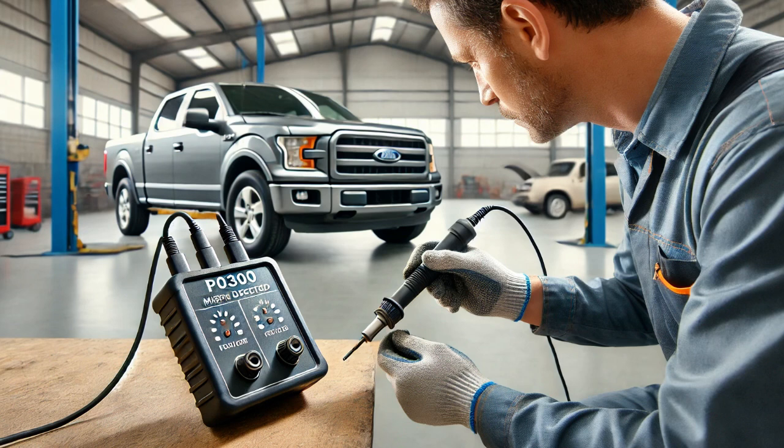one cylinder. To investigate further, I connected a spark tester to the ignition coil for the misfiring cylinder. I cranked the engine, but the coil didn't produce a spark. This confirmed there was an issue with the ignition system for that cylinder.